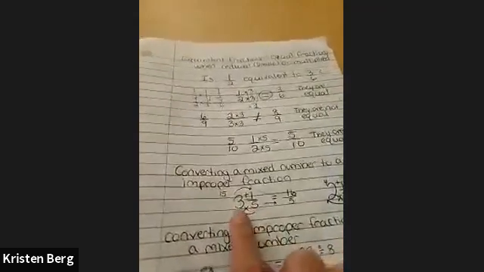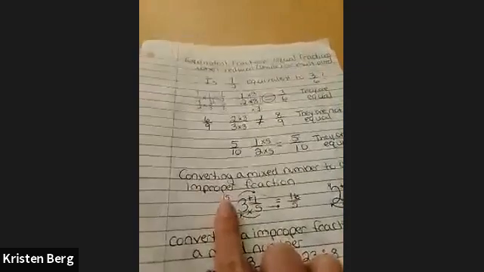What you are going to be doing is taking the denominator and timesing it by the whole number. So that would be 5 times 3, which is 15. And then you add whatever your numerator is. So 15 plus 1 is 16. And then you always put it over your original denominator, which is 5.